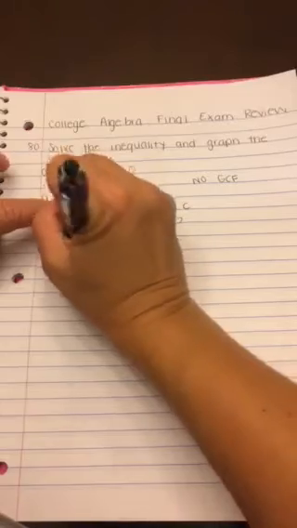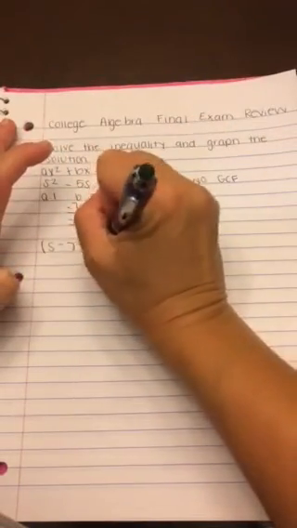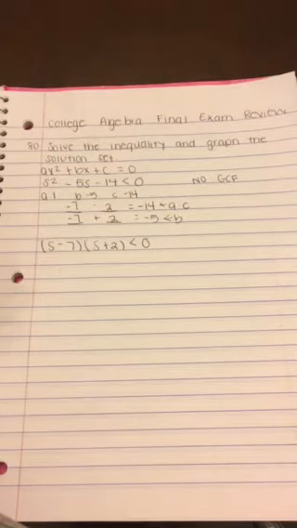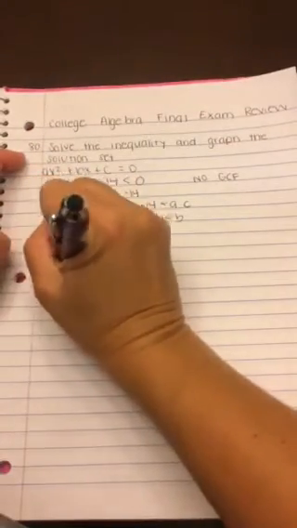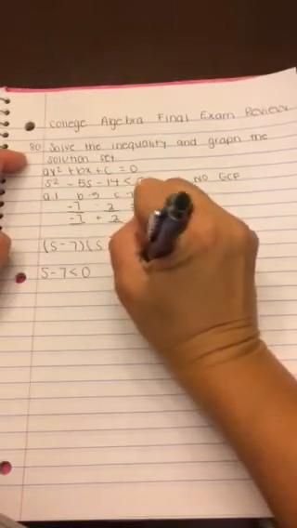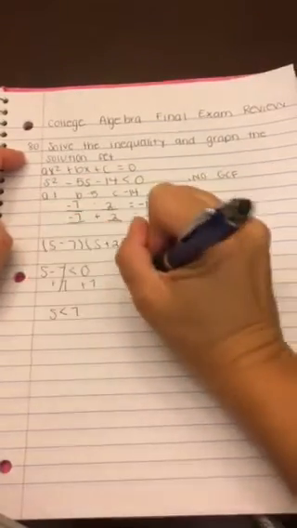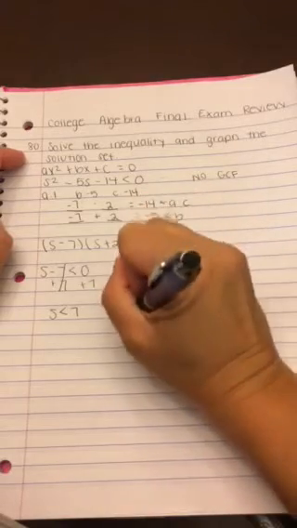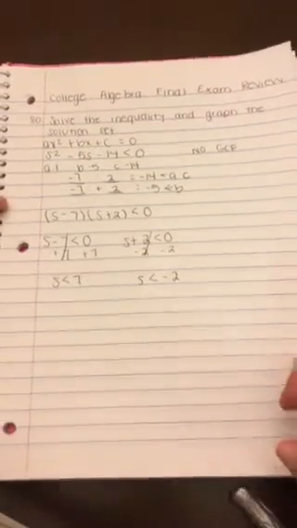Because a is 1, I can go ahead and write my two factors of s minus 7 and s plus 2, and that is less than 0. So we have it factored. Now we're going to set each factor to 0 and solve each one separately. So we're going to add 7 to both sides, and then we're going to subtract 2 from both sides. So we get the two values of 7 and negative 2.